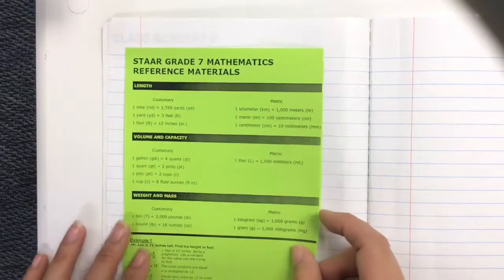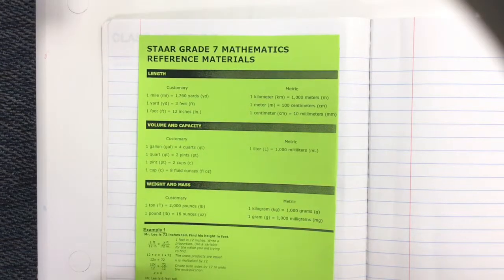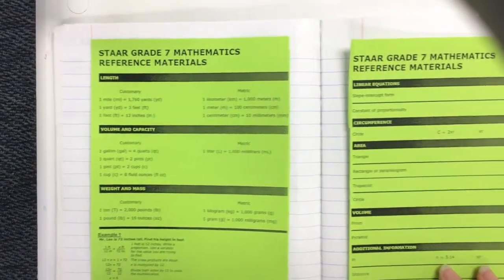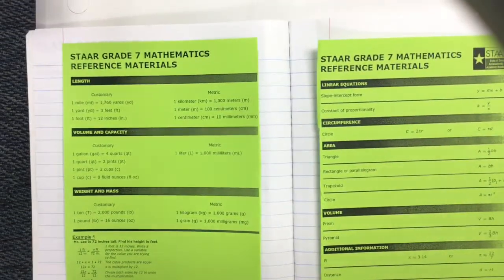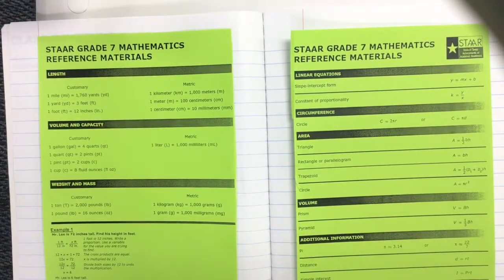I asked you to save a couple pages in the front, and you are going to put the green reference material that says length on the left side, and go ahead and get a glue stick and glue that down. And then on the right side, it's going to be the one that starts with linear equation. So this is what it should look like. Go ahead and get those glued into your journals.